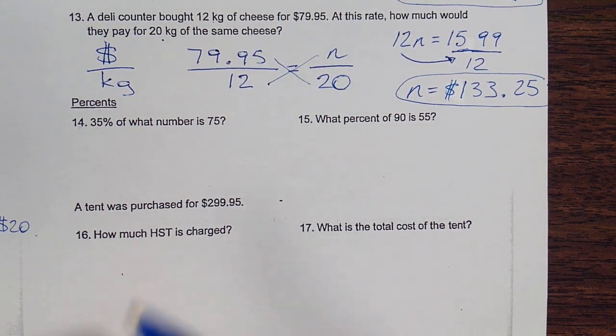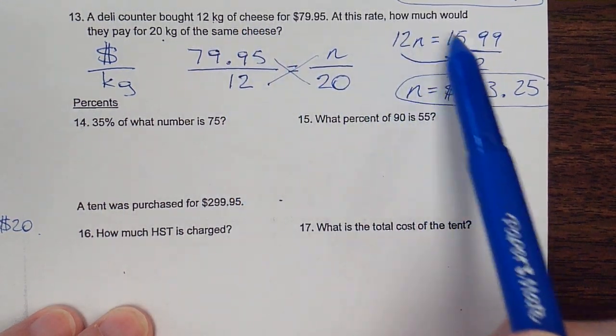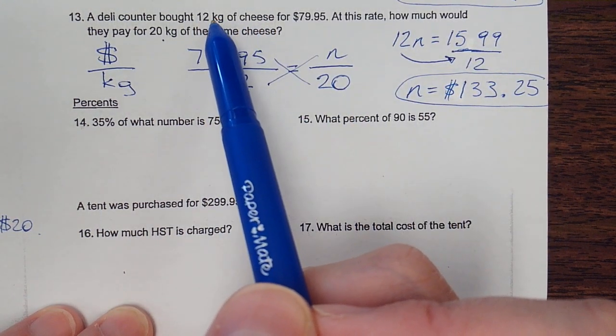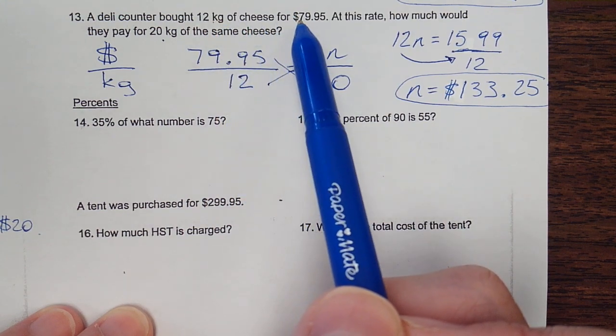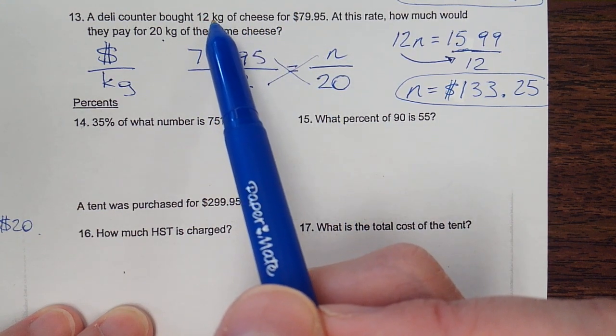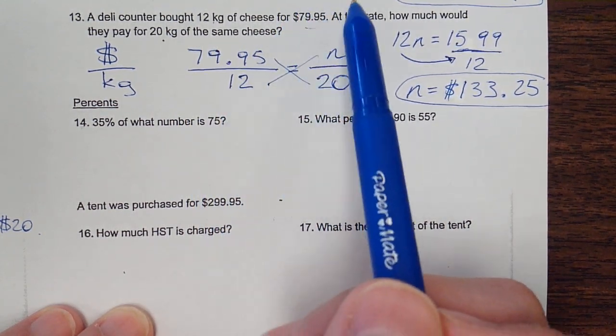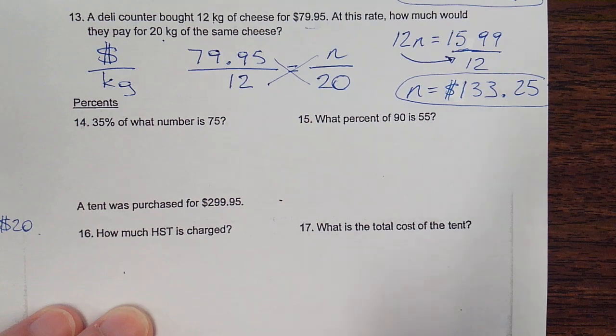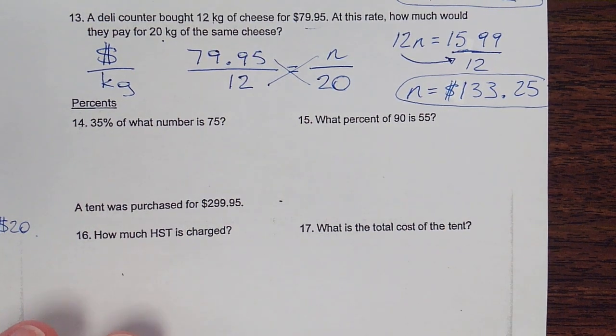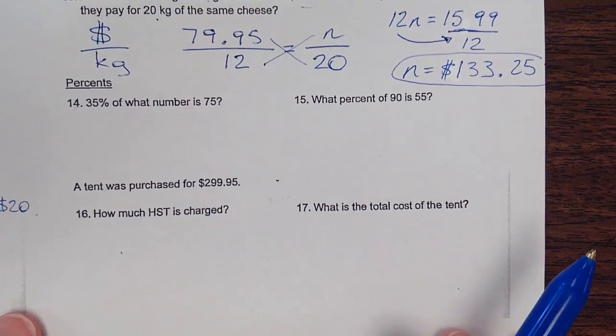That's understanding the math and not just being a robot and doing the steps. So as Tanya said, if I had to pay $80 for 12 kilograms of cheese, if I want 20 kilograms, I'm gonna be paying more. So when I got $13, that didn't make sense. Okay, because I knew I was looking for an answer more than $80. Okay, good job.